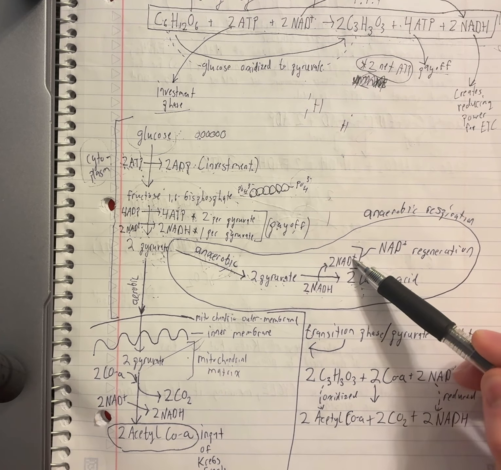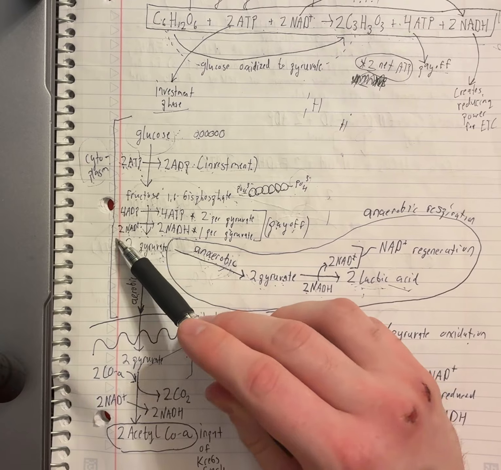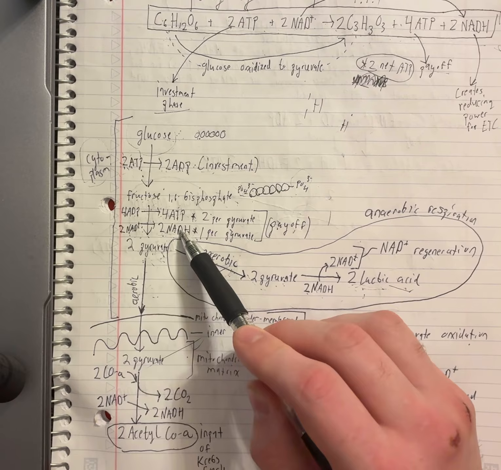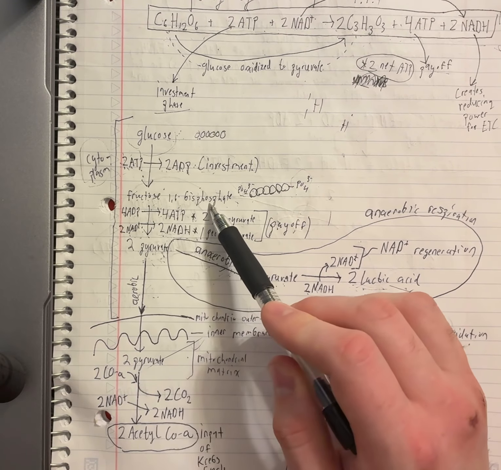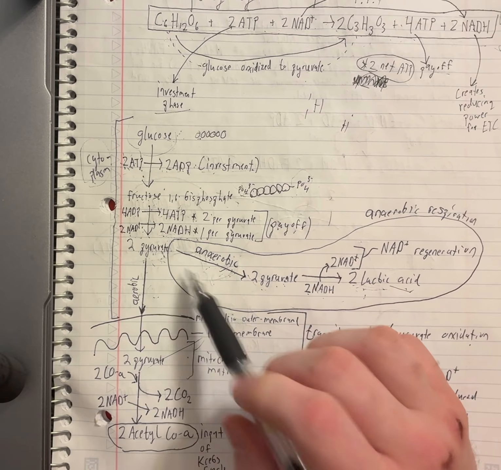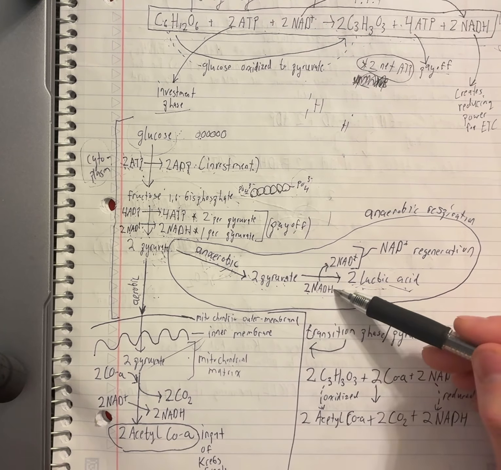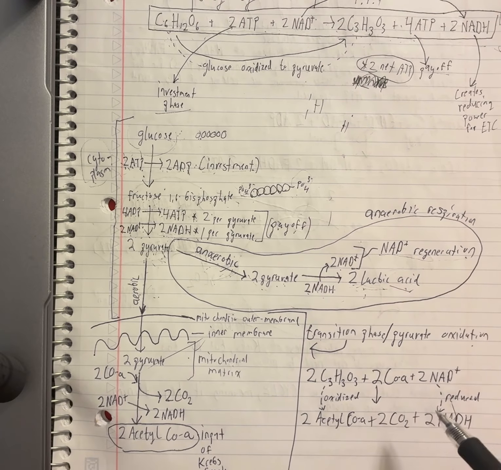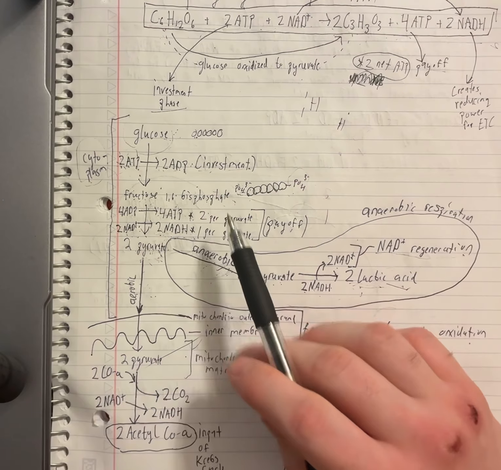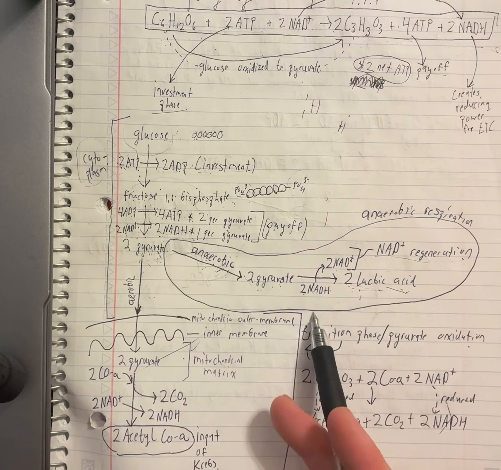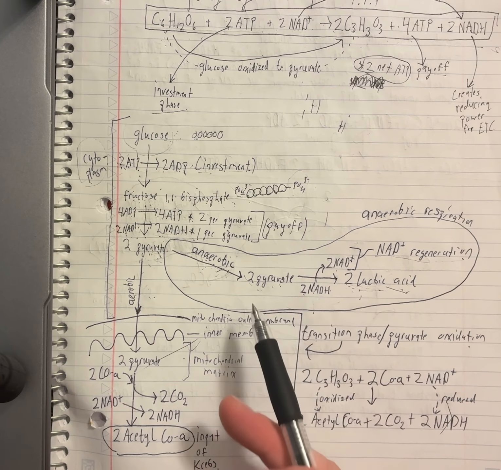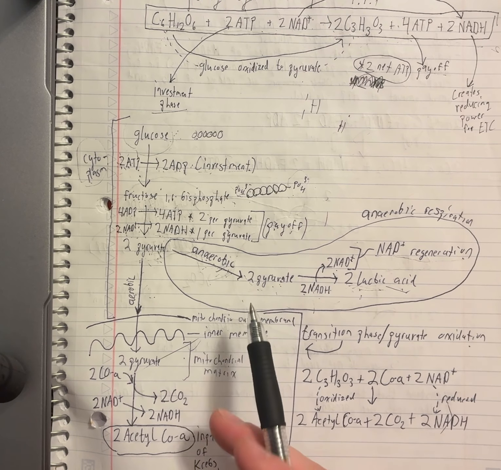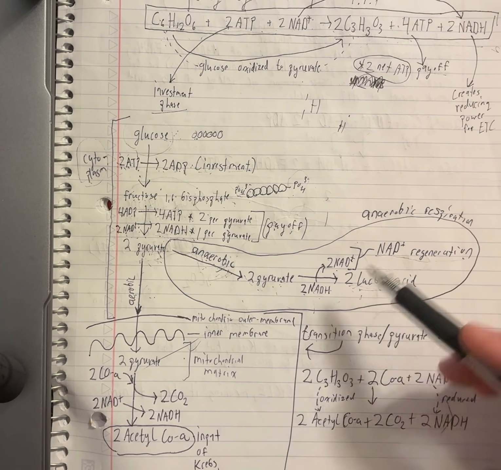And you may remember from right over here, that's just the reverse of what we did to convert fructose 1,6-bisphosphate into pyruvate. So this process of NADH to NAD+ is referred to as NAD+ regeneration. That's pretty much all we need to know right now about the anaerobic pathway. Just remember, it happens in the cytosol and in the presence of no oxygen.